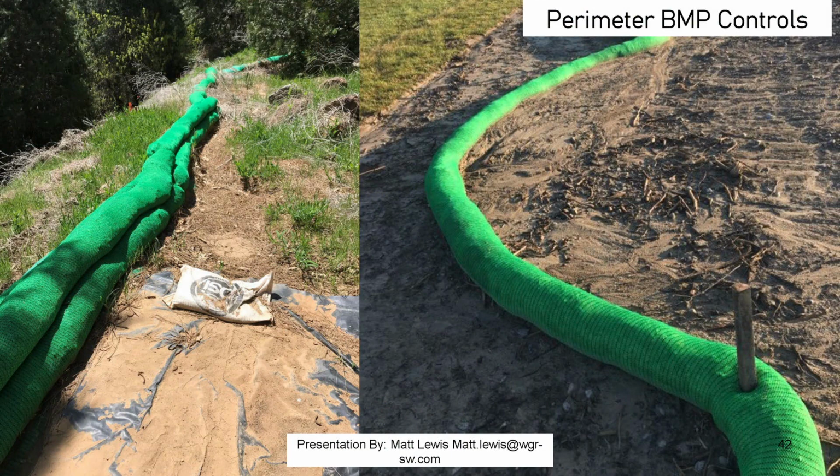You see one here that's staked, and I believe the only reason they were staking that is because they were having such a significant amount of sediment runoff. As you can see, that compost sock used to be in a straight line, but so much sediment was hitting it that it moved it into this U shape. So they staked it, which is not a bad thing, but the nice thing about compost socks is they usually don't have to be staked. So that's a little cost saver there. And they're amazing products.